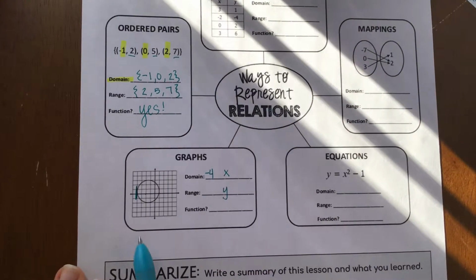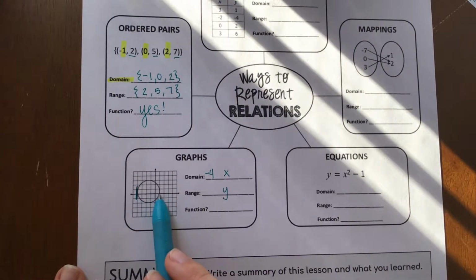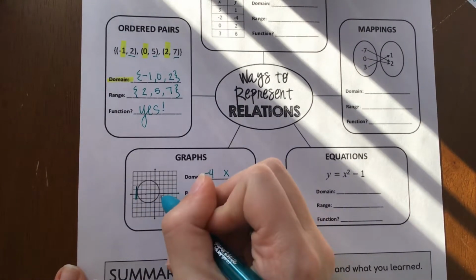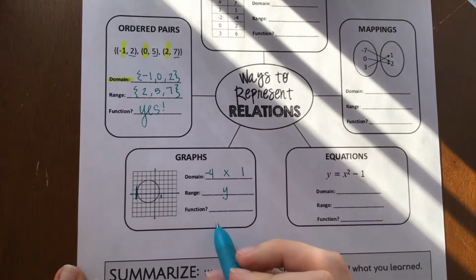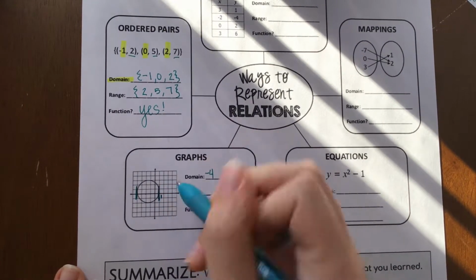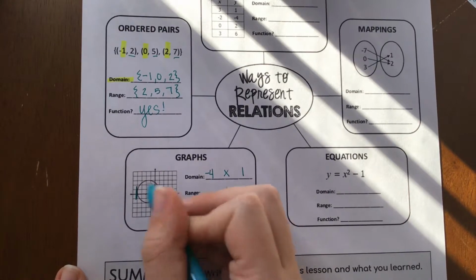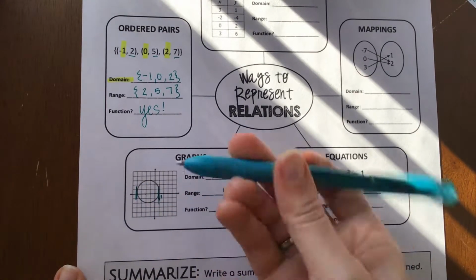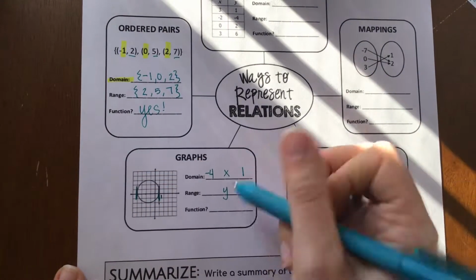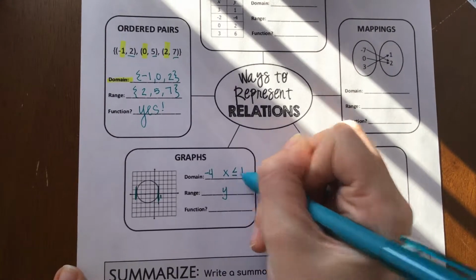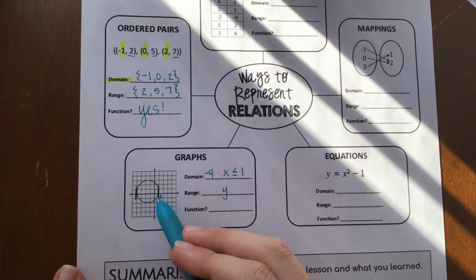So I'm going to put the smaller number on the left. And it goes all the way to a positive 1 on our graph. At this positive 1 portion, our circle, or what's graphed, is everything to the left or less than or equal to that because it is a solid line.